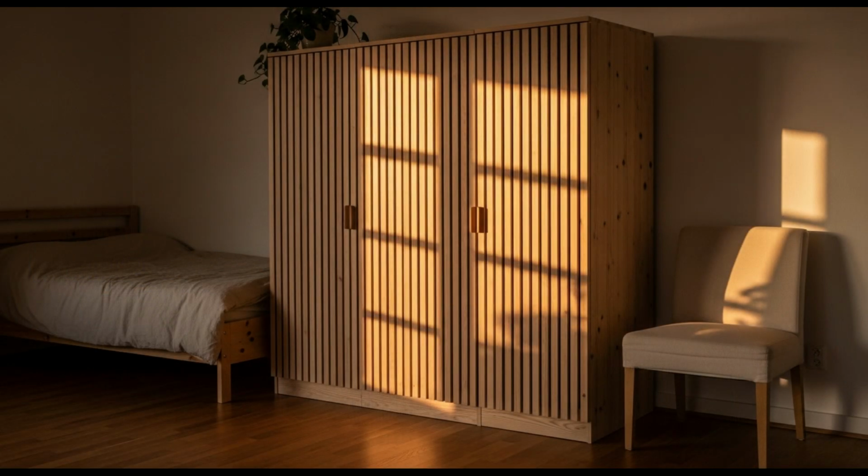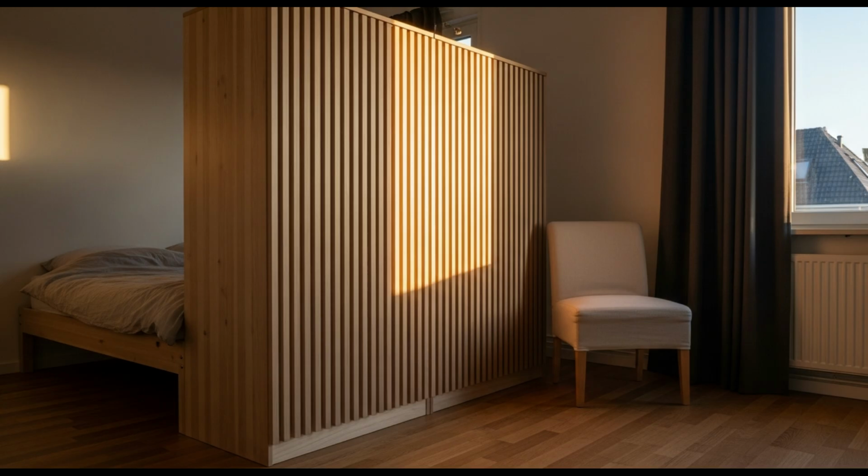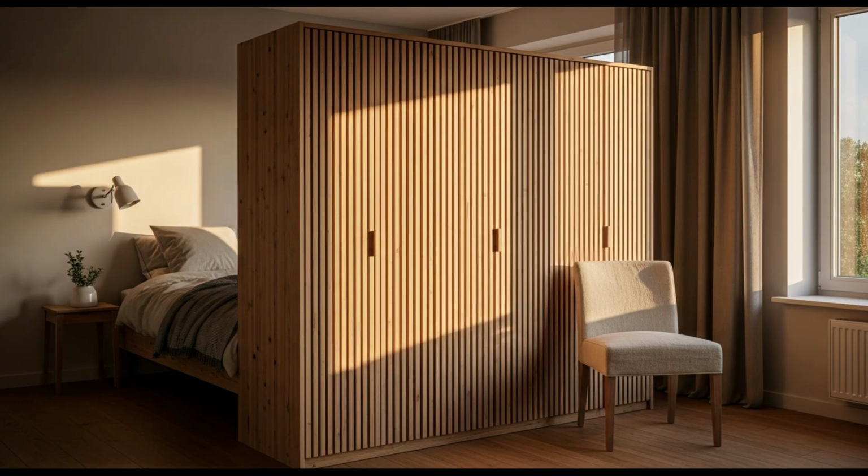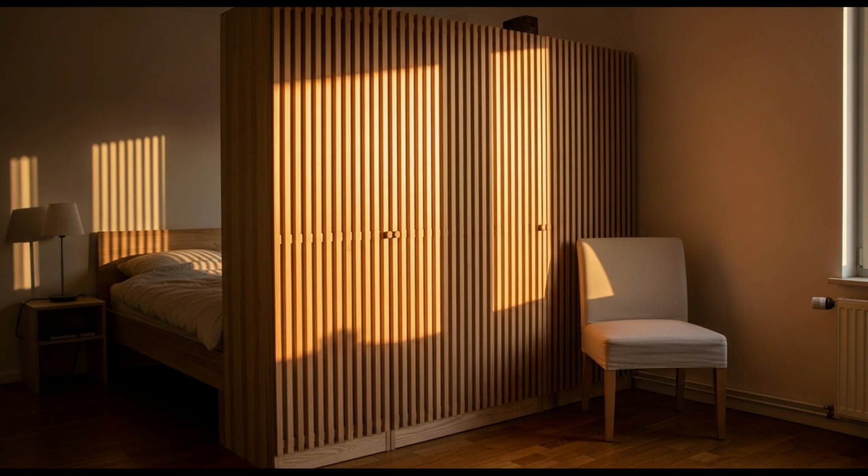The rhythmic spacing of the slats allows for controlled glimpses between zones, offering a sense of seclusion without total enclosure. This approach emphasizes materiality and craftsmanship, turning a standard storage component into a custom-built architectural screen that enhances the apartment's tactile and visual harmony.